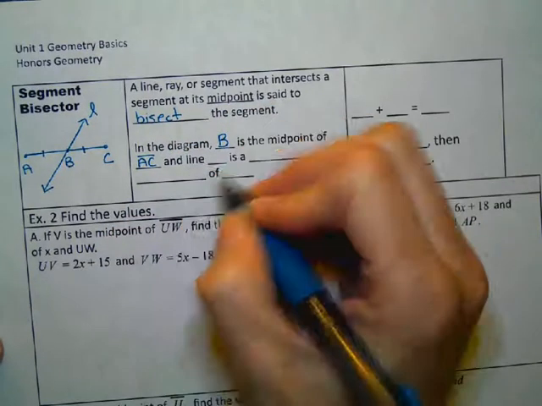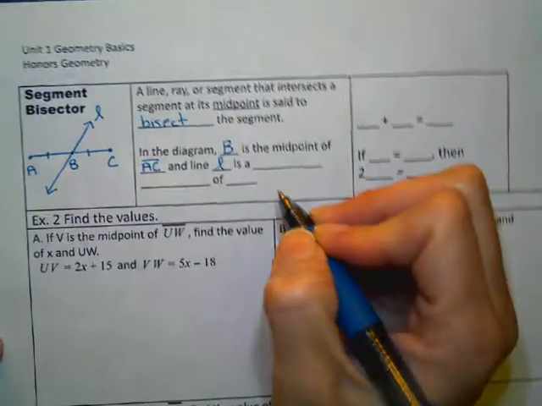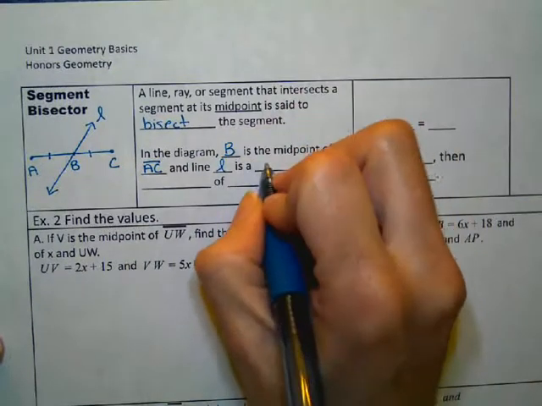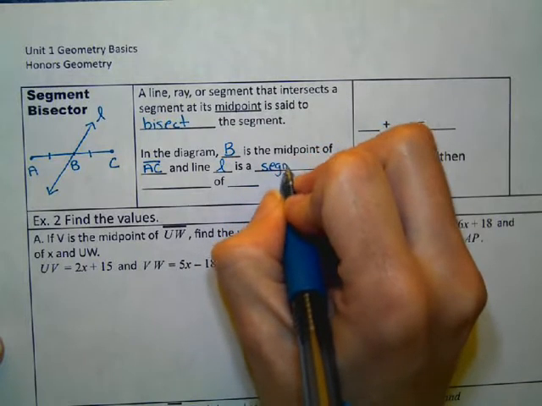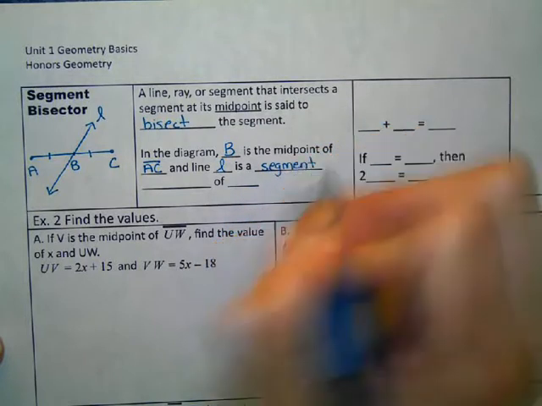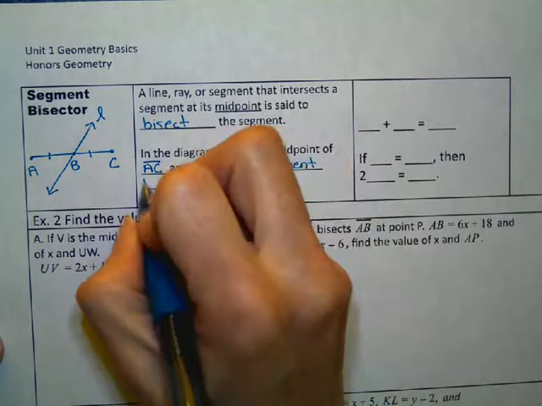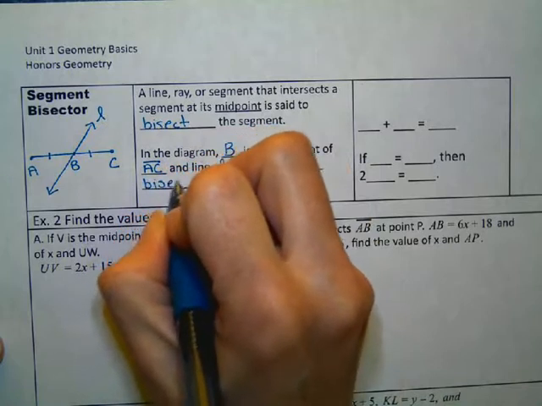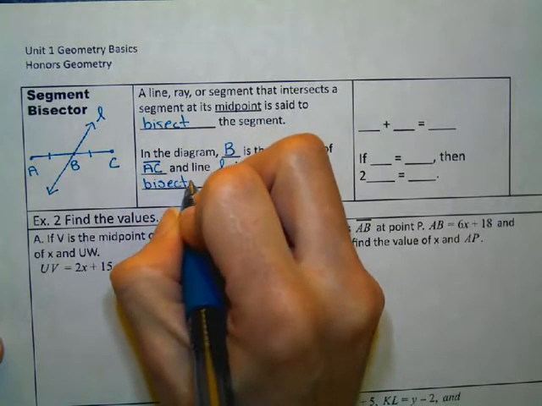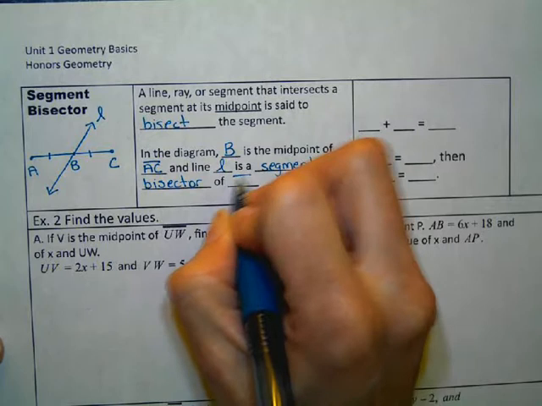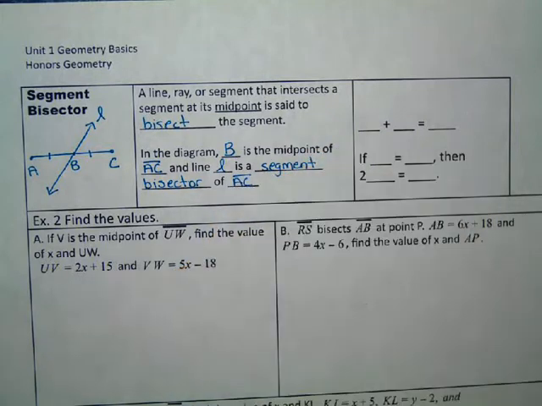And line L is a segment bisector. It's the line that's cutting that segment in half. So the line is called the segment bisector because it cuts segment AC in half. So line L is a segment bisector of segment AC.